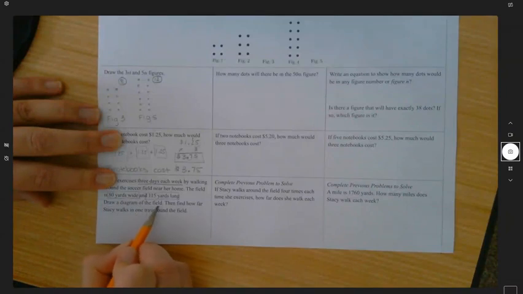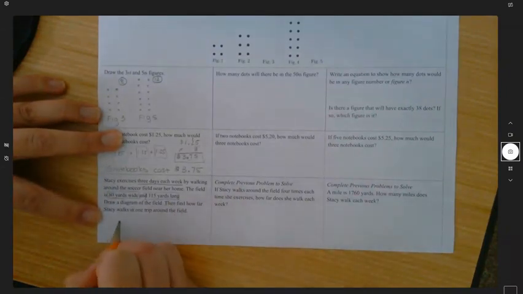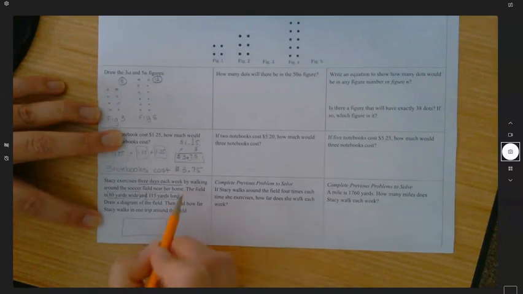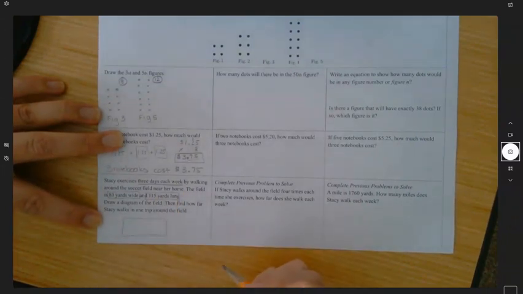Draw a diagram of the field. So a diagram is just a visual representation of the field. What I know about soccer fields is that they are in a rectangular shape.